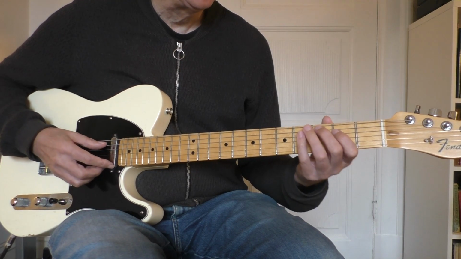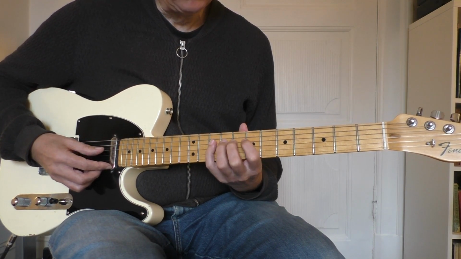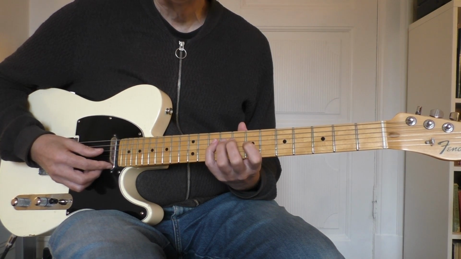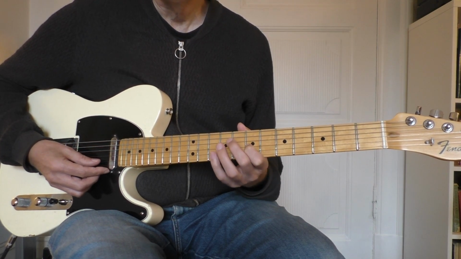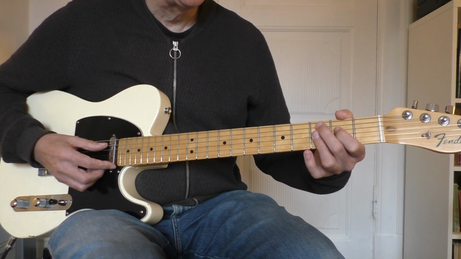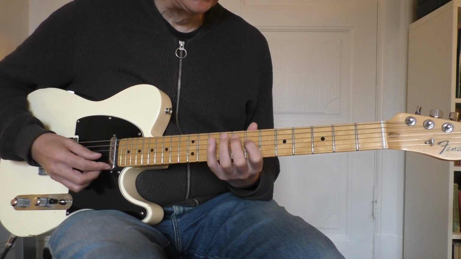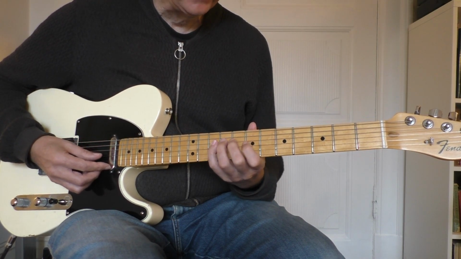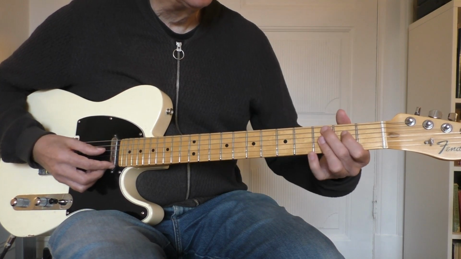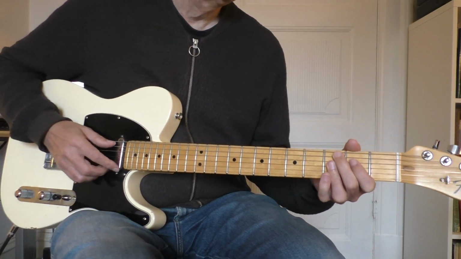If you play up again, we go up 1 step from the 8th, we enter the 9th note, so it's called a 9 chord because of that. 1, 2, 3, 4, 5, 6, 7, 8, 9. Okay, so that's why it's called a 9 chord.